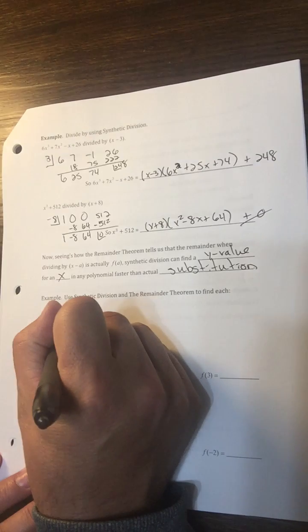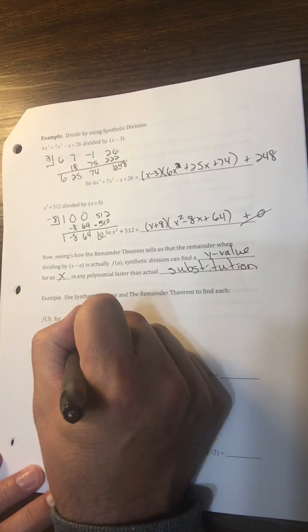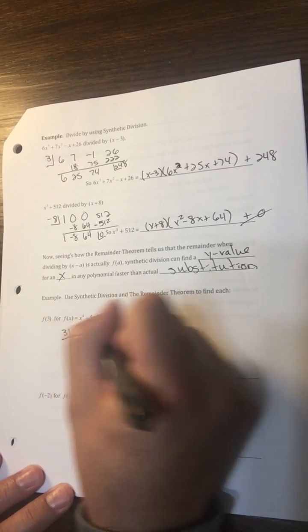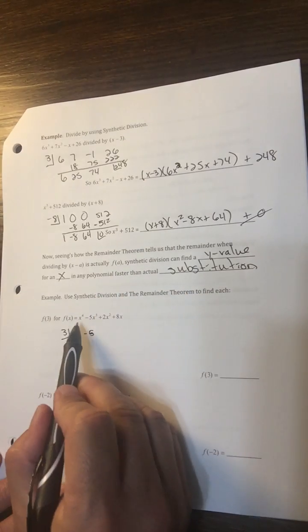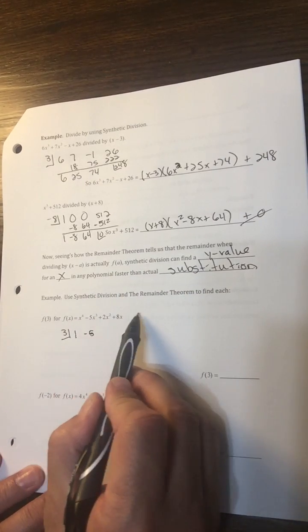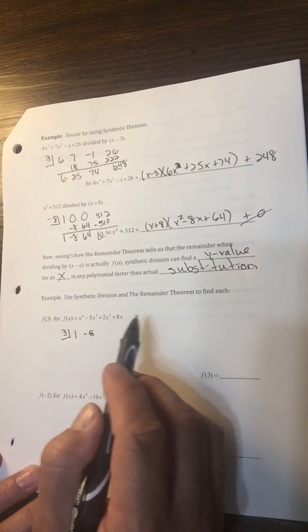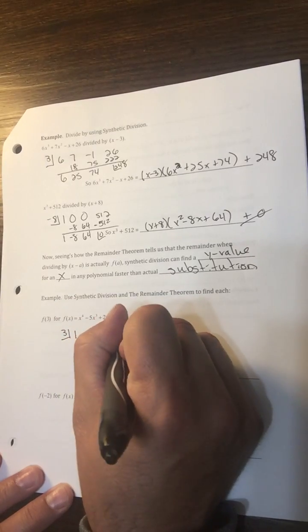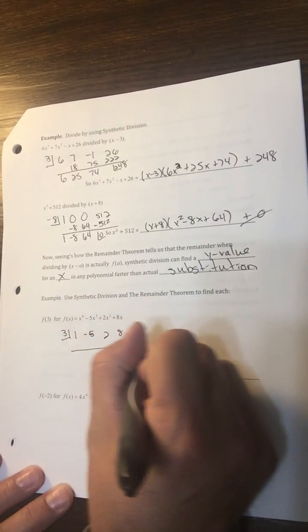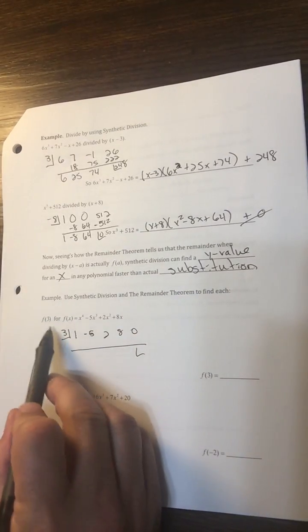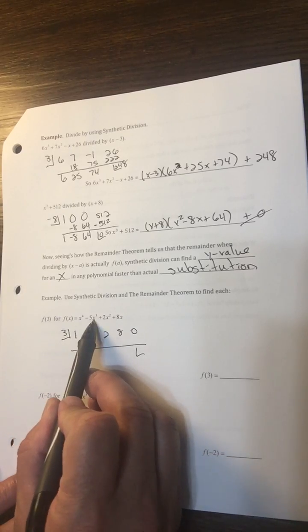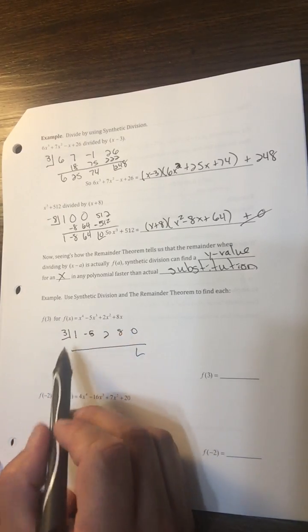Find f of 3. So look, I'm going to put 3 in the house. I go 1, negative 5, hang on, x to the 4, x to the 3, x to the 2, x. We're missing a term, so I'm going to need a 0 at the end of that. Be careful. 1, negative 5, 2, 8, and 0. So instead of putting in a 3 and going 3 to the 4th, 3 to the 3rd, 3 squared, 3, I'm just going to do this.